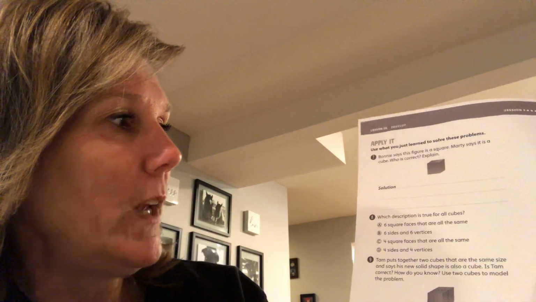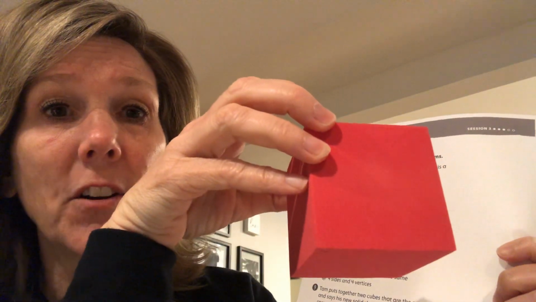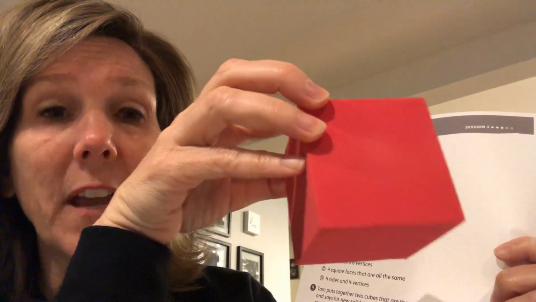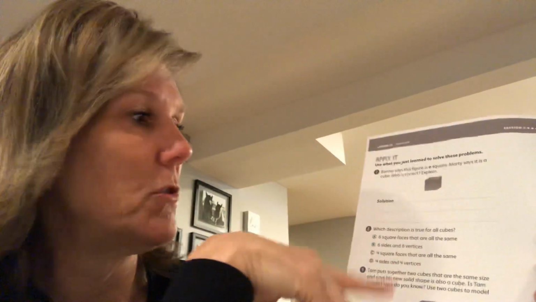Number 8, which description is true for all cubes? All cubes have 6 square faces that are all the same. They have 6 sides and 6 vertices. Don't get confused. 2-dimensional shapes that are flat, remember, have the same number of sides and the same number of vertices. When we counted the vertices on our cube, we have 6 faces, 8 vertices, and 12 edges, so it's not the same as a 2-dimensional shape.